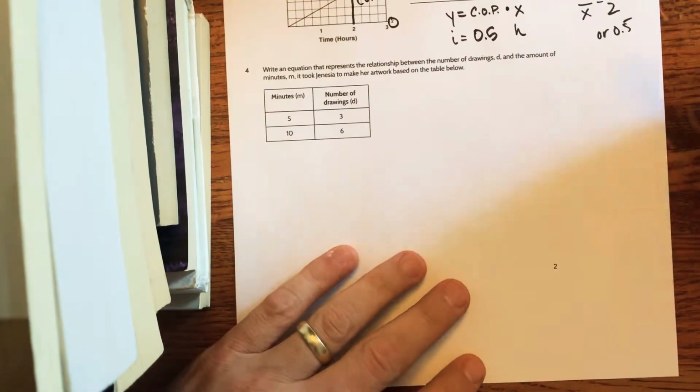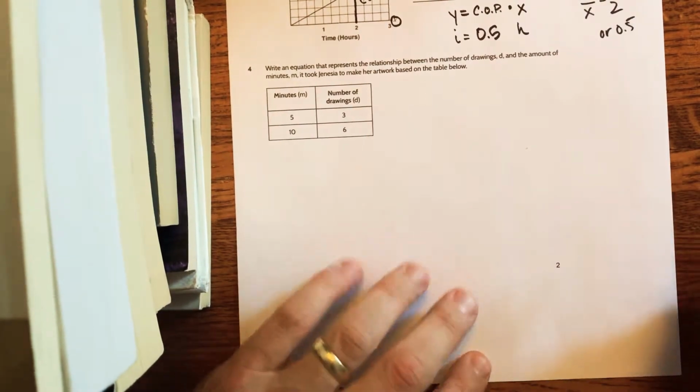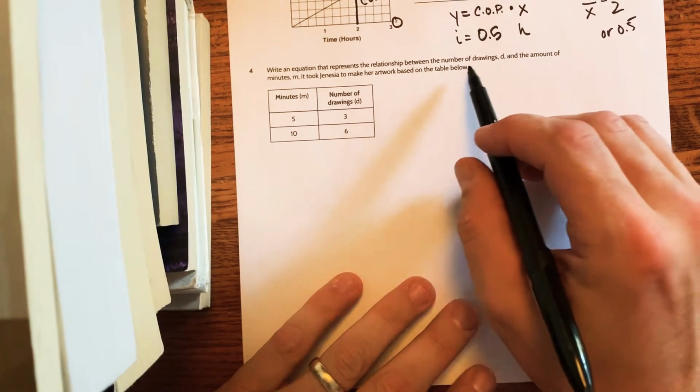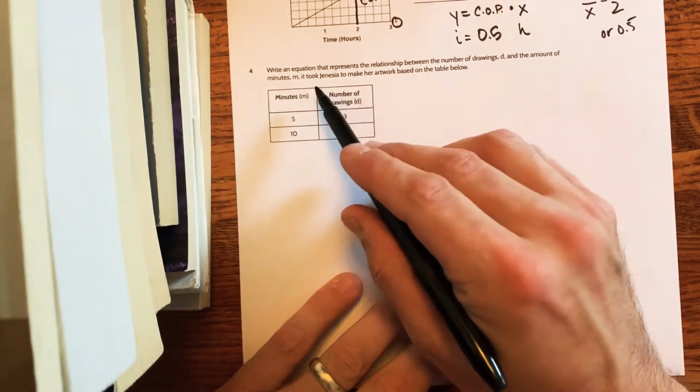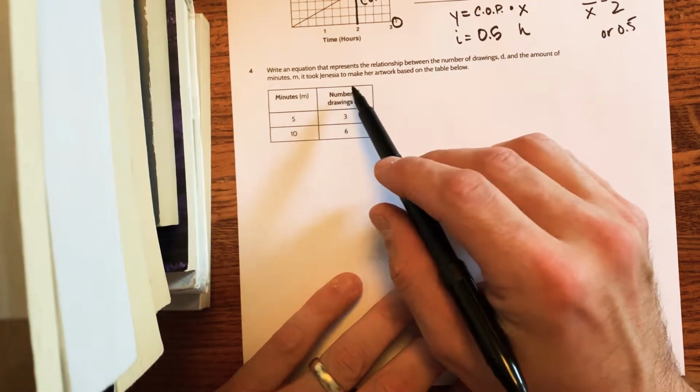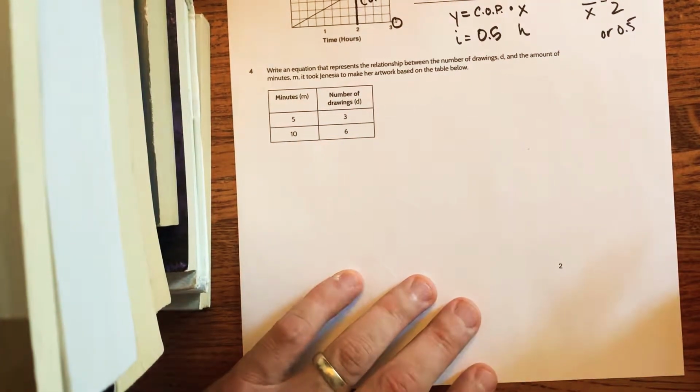This is number 4. Same idea. We're writing an equation. So it says, write an equation that represents the relationship between the number of drawings, D, and the amount of minutes, M, that it took just Genesia to make her artwork based on the table below.